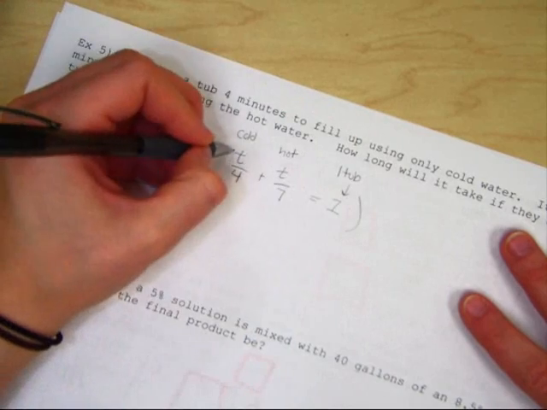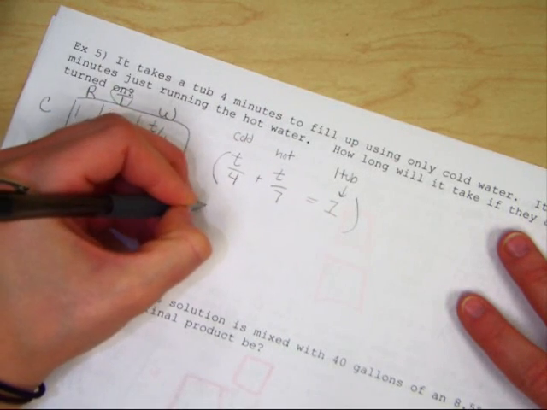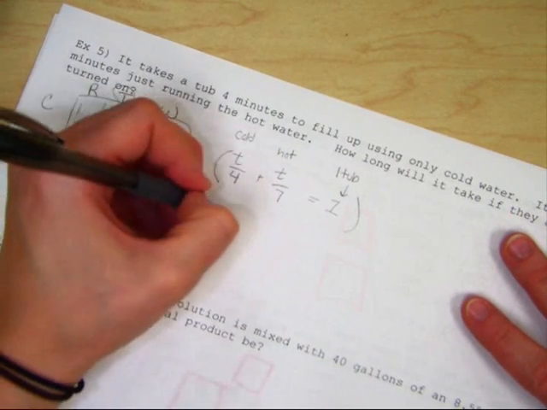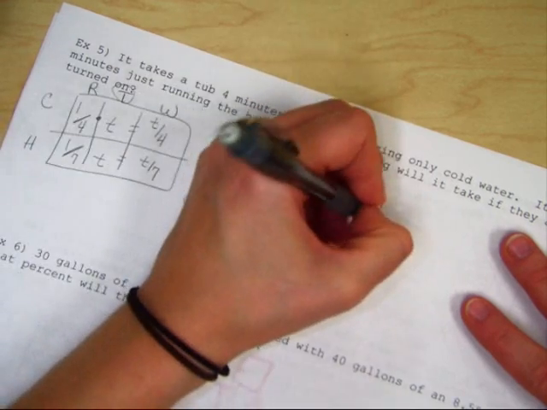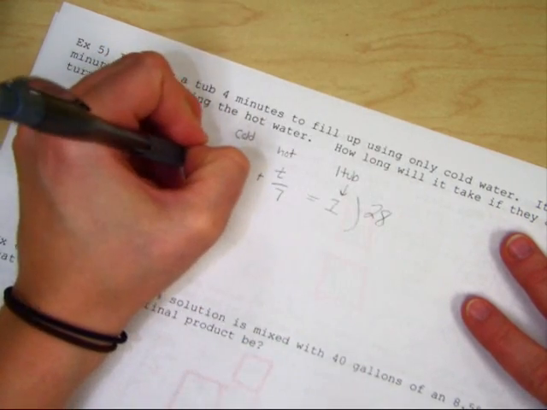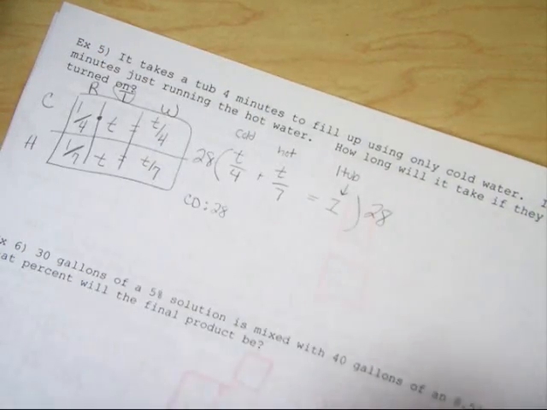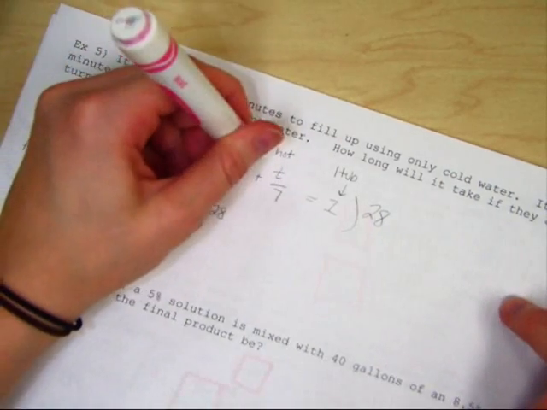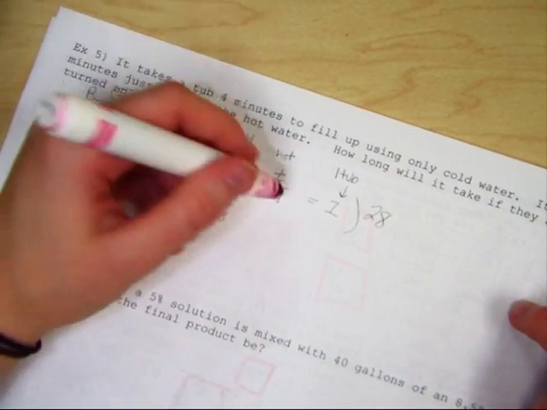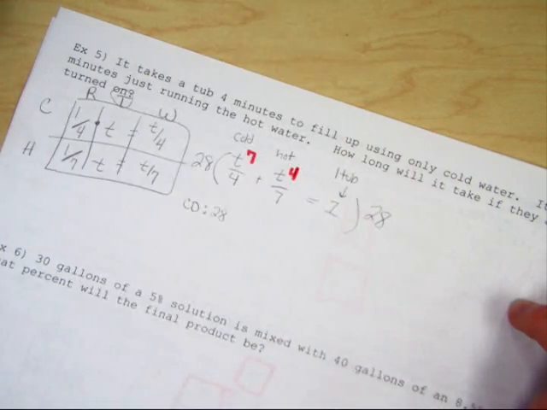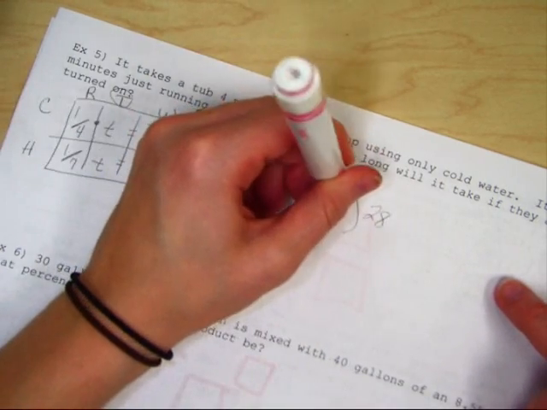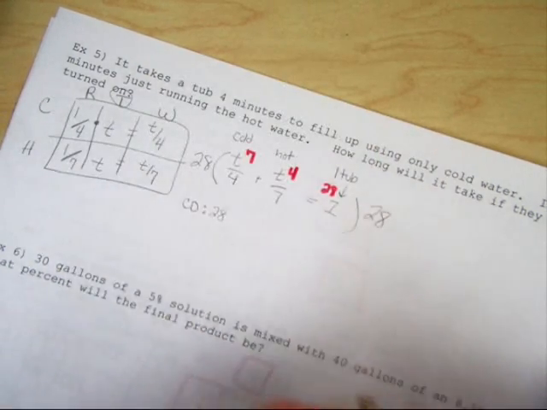The common denominator between 4 and 7 is 28. This 4 cancels and it needs a 7. This 7 cancels and it needs a 4. The 1 needs all of the 28.